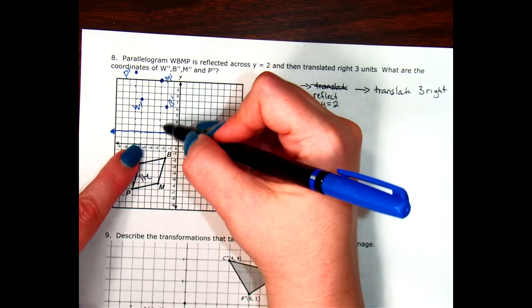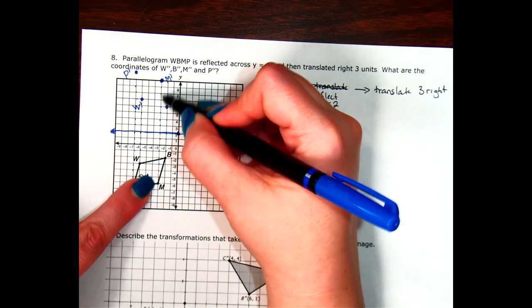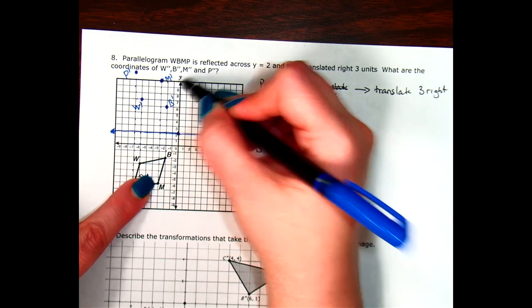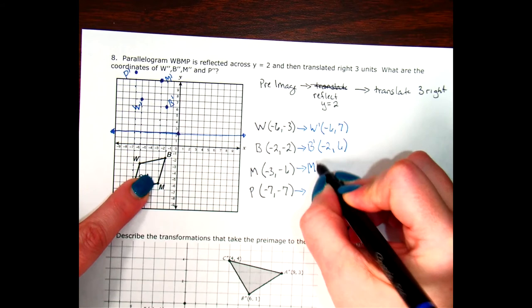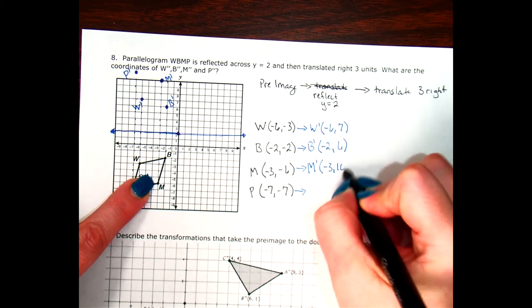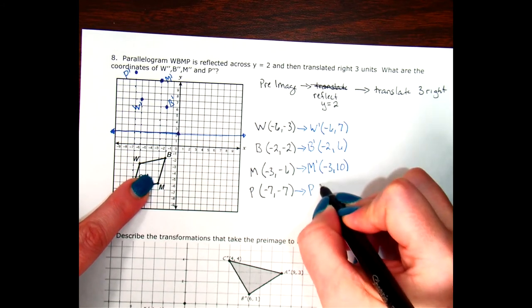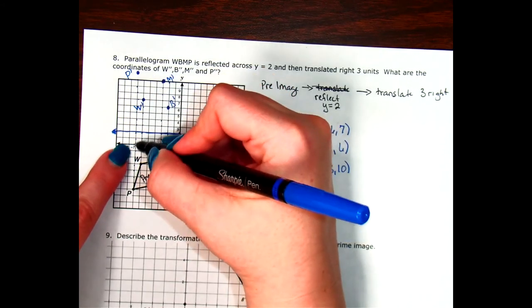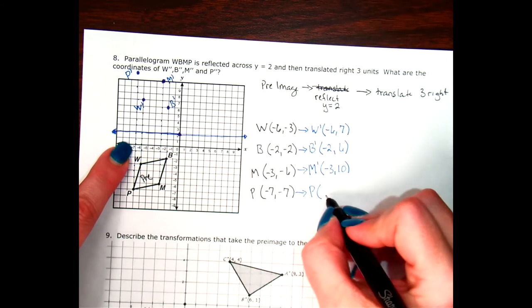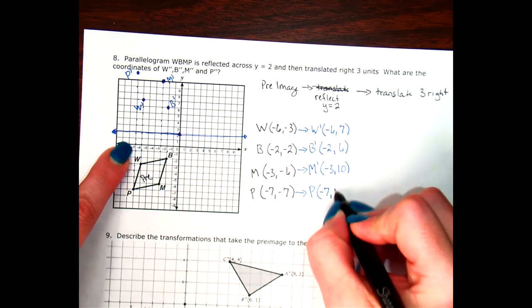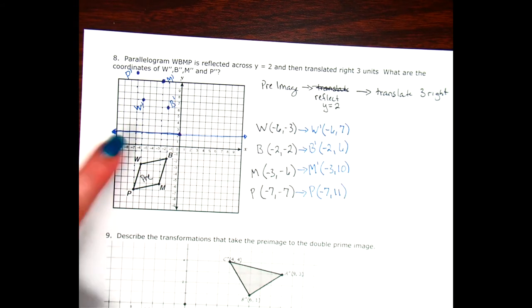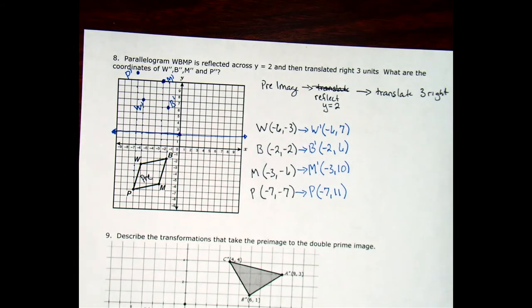M prime is at -3, 10. And P prime is at -7, and we had to go 1 above, so -7, 11. Okay, so there are my pit stop coordinates.